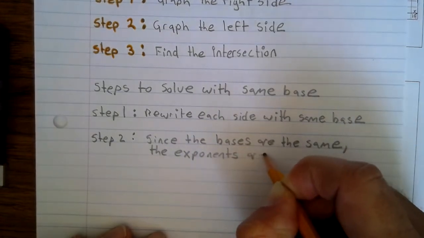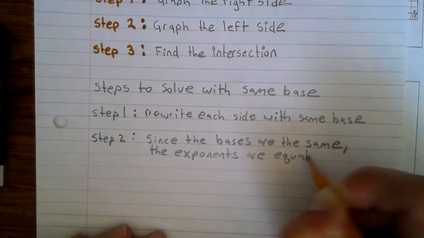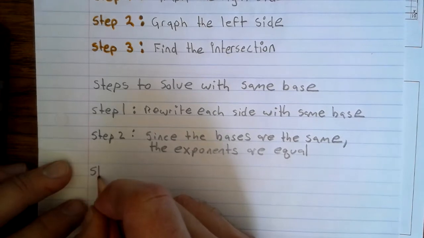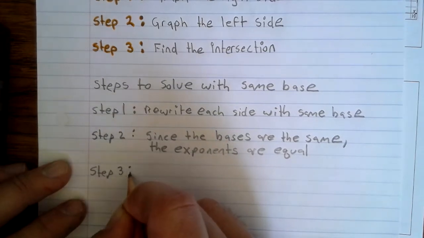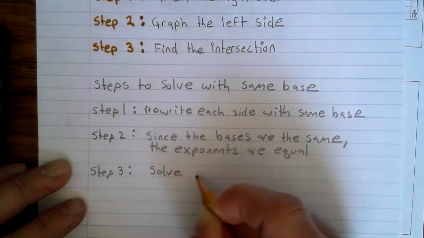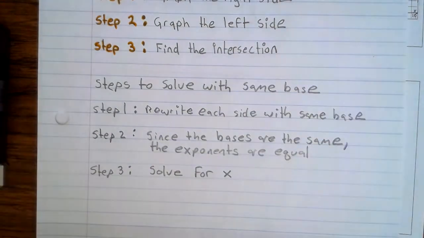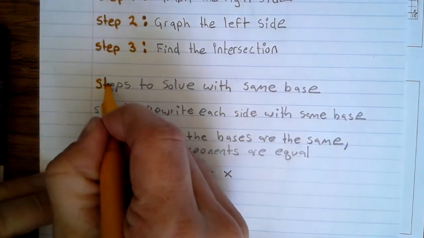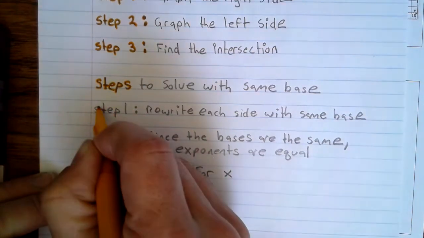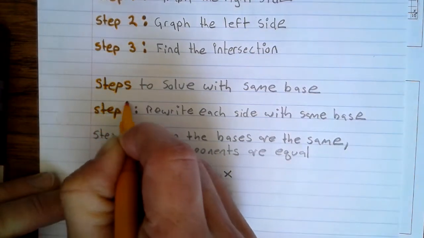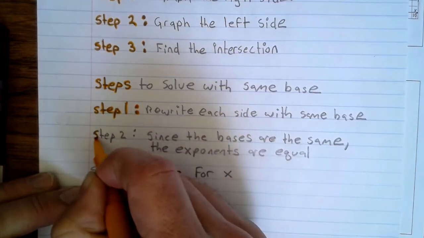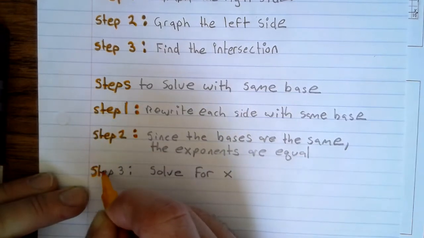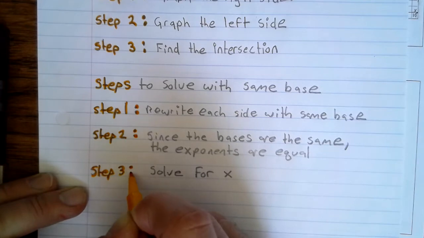And then step 3, solve for x. Okay, so go ahead and finish up your notes. All right, now your notes are completed.